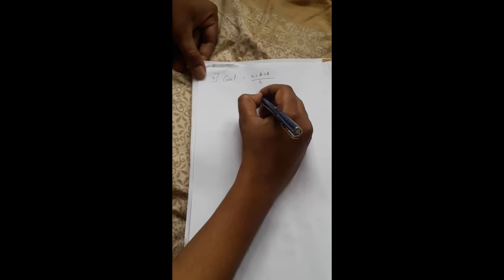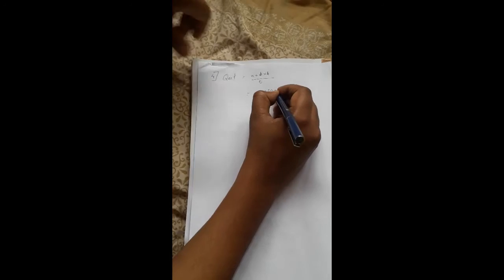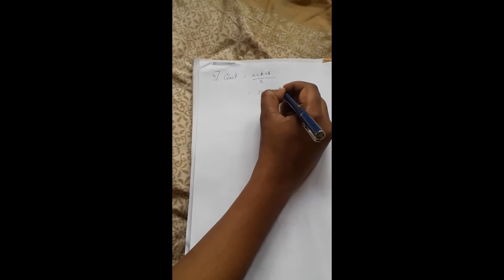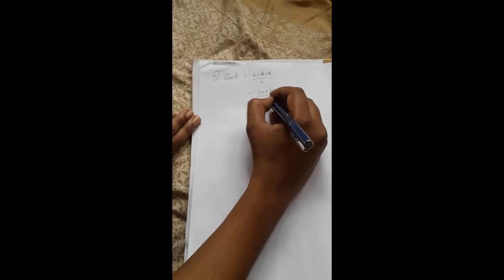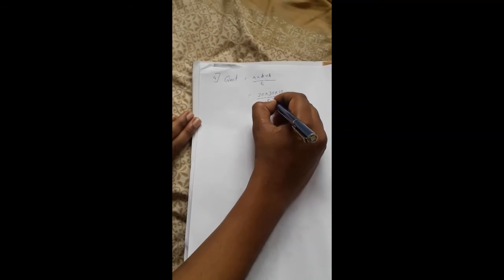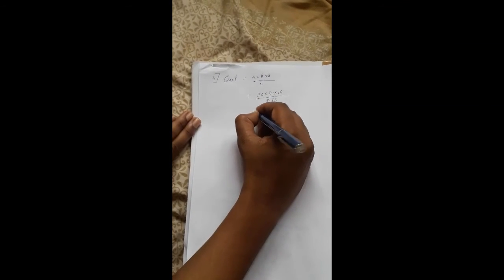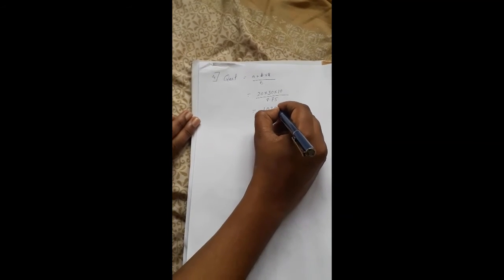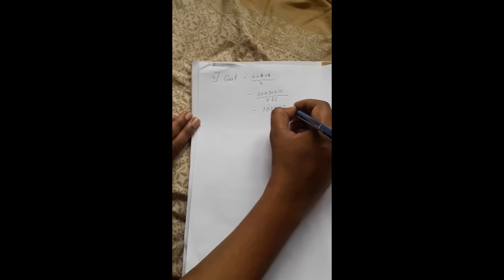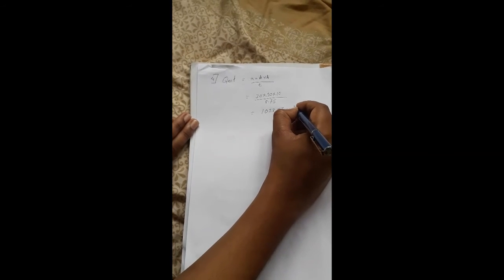Again, A is 30, B is 30, that is length into breadth into height. So height is 10, because the 10 centimeter rise of water that we have taken. T is 8.75. So here the Q actual value will be around 1028.75 centimeter cube per second.